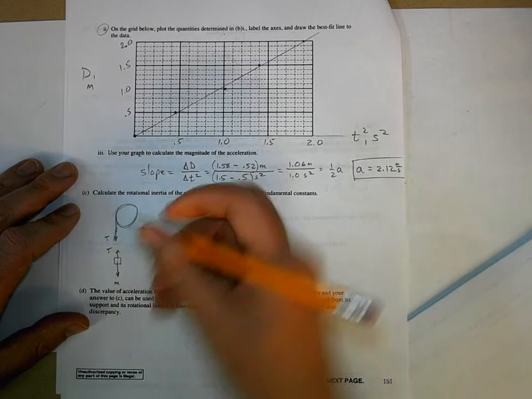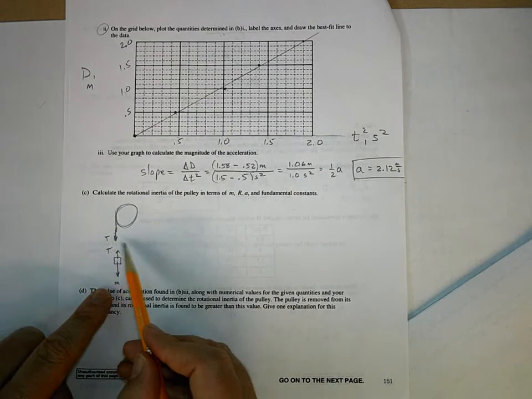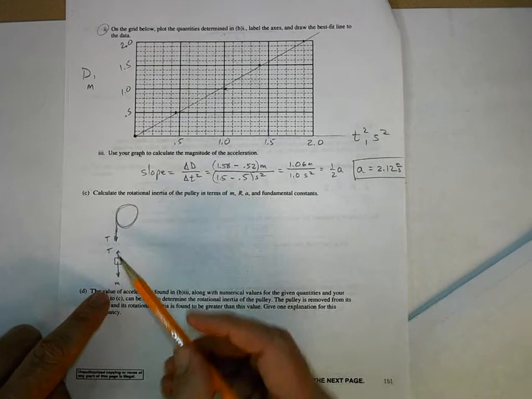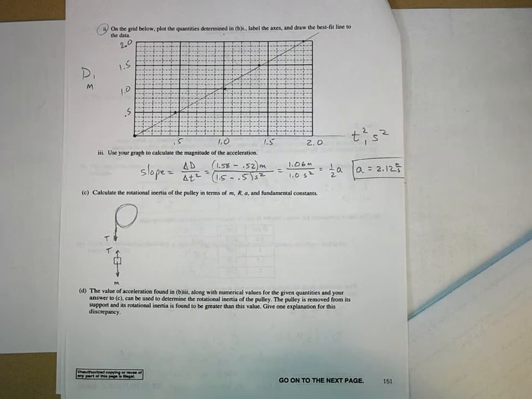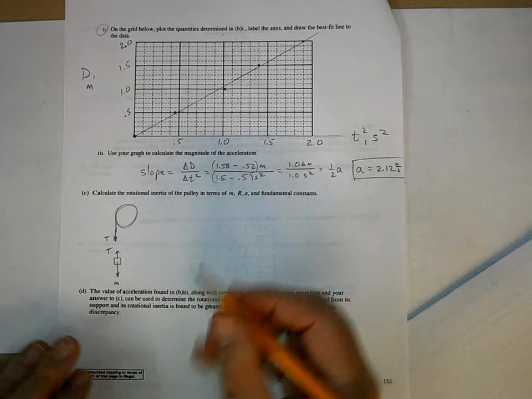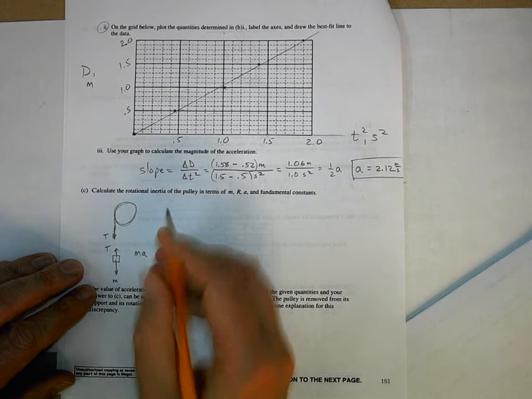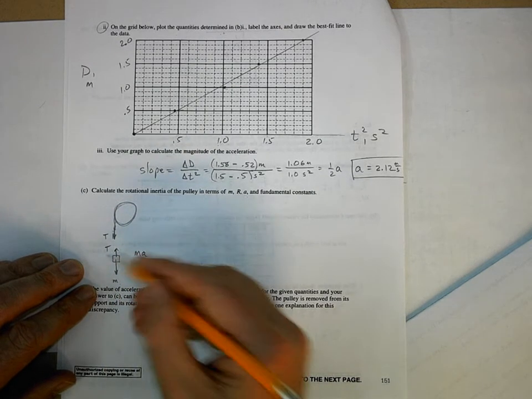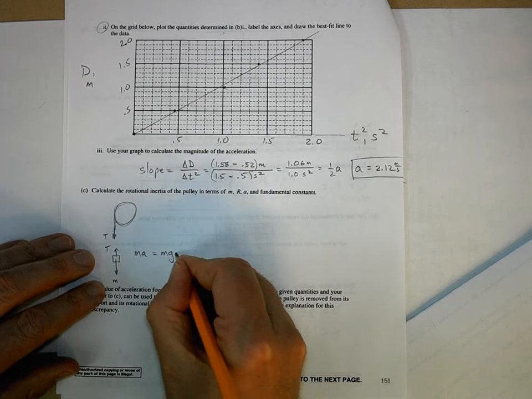And remember, the tension in the rope is not mg. If the tension was mg, then this little guy would not accelerate. It is accelerating down, so the force mg has to be greater than T. So ma, the acceleration of this, is going to be equal to mg minus T.